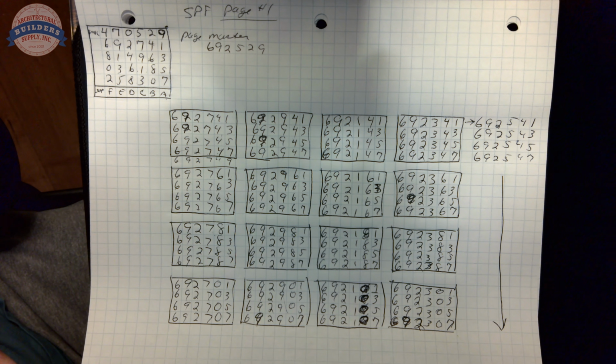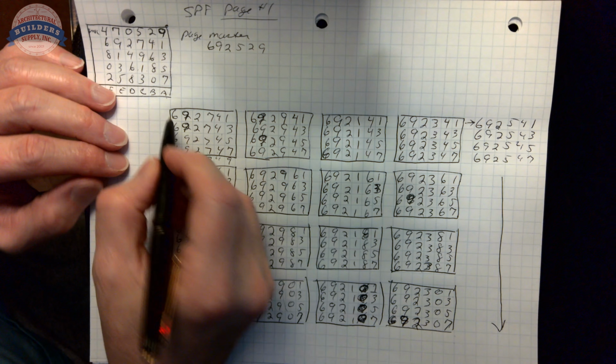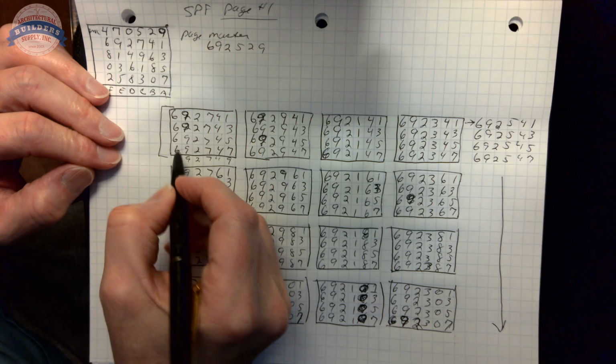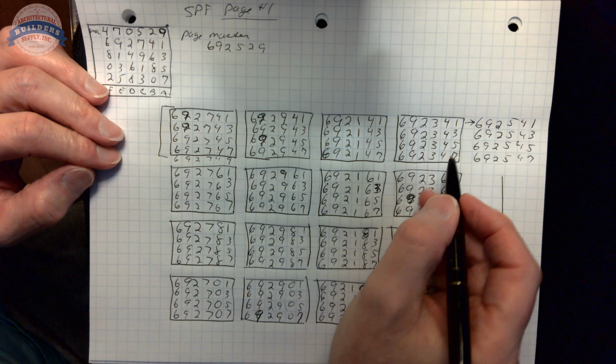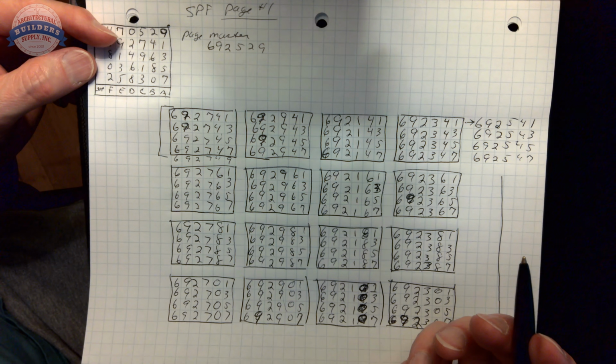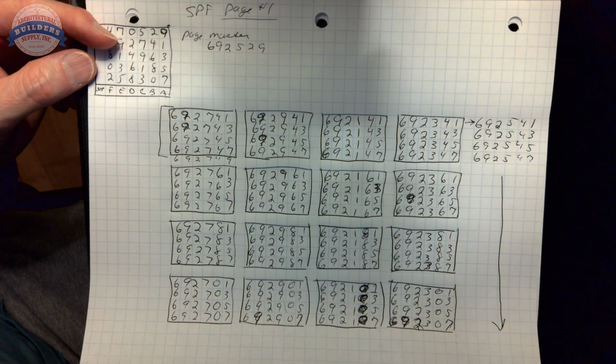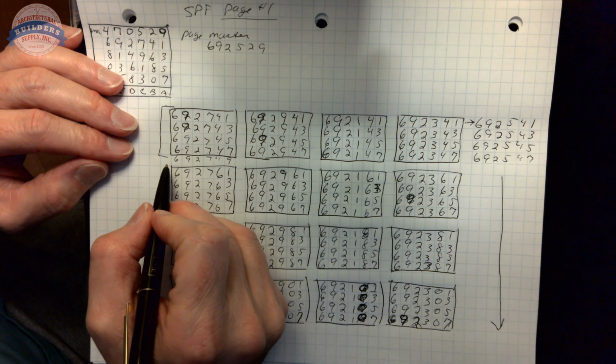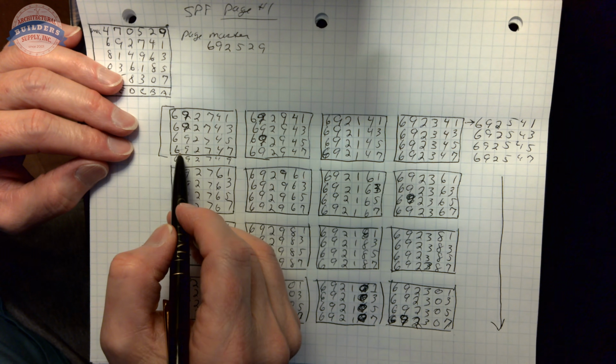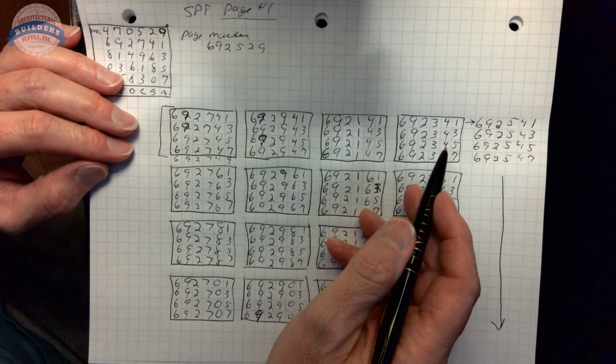There is a horizontal group master. This is a horizontal group. All 4 of these is a horizontal group. What would be the horizontal group master for this? It's going to be a 2-pin master, because you're always going to have 692. You're always going to have 4.